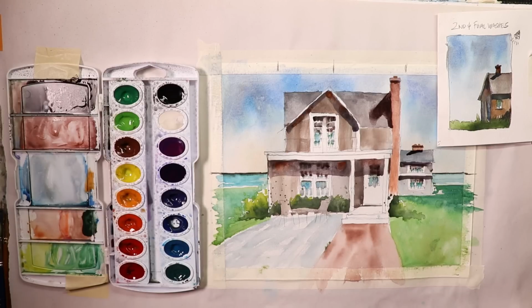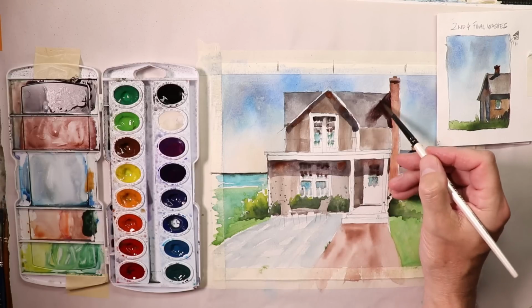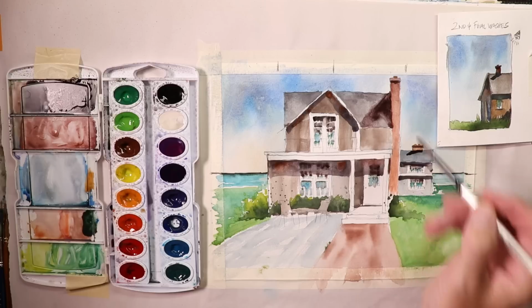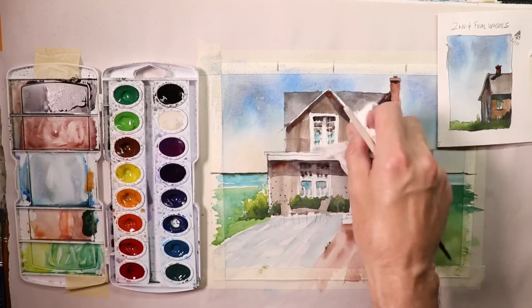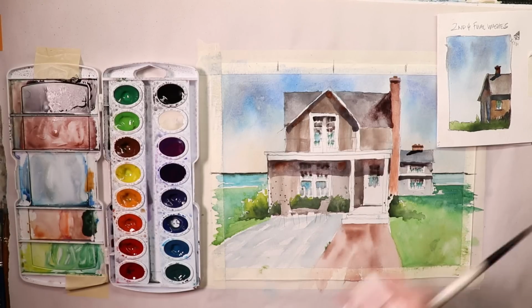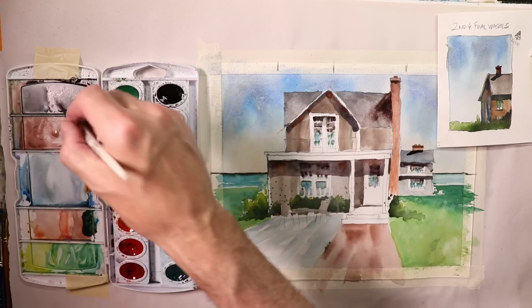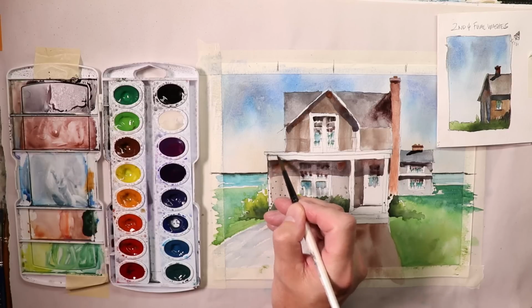Okay, so I took a little bit of a liberty of trying to work out this shadow on my own. I don't know how that's going to look in the final scheme of things, but I think that looks all right. So I think that's the only thing I really sort of guessed at. I don't know.